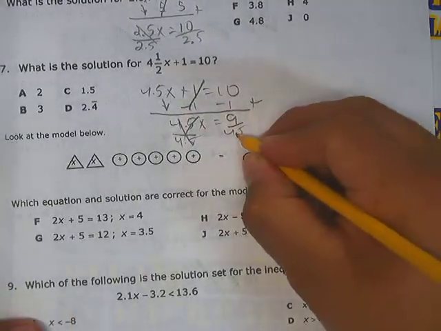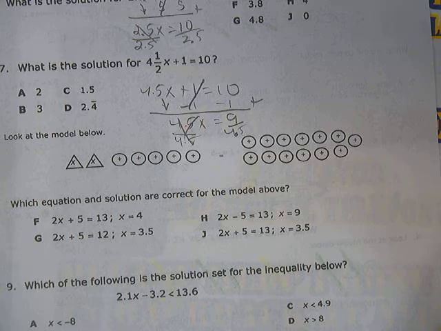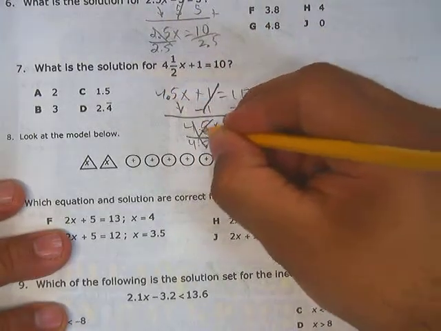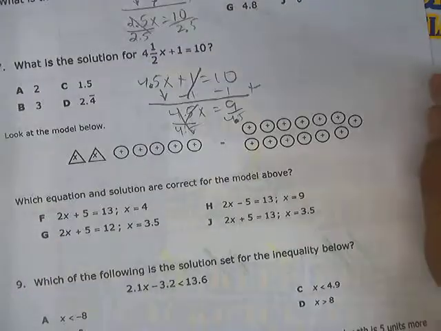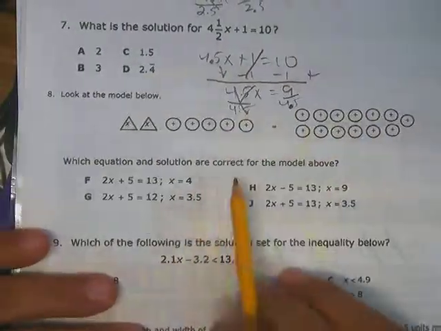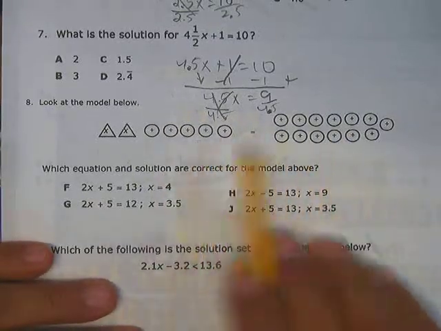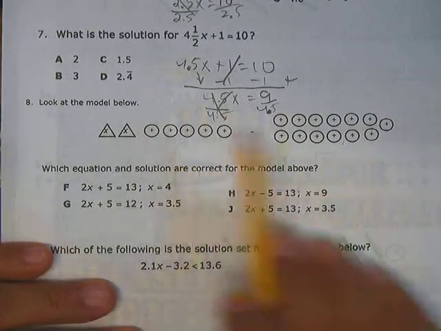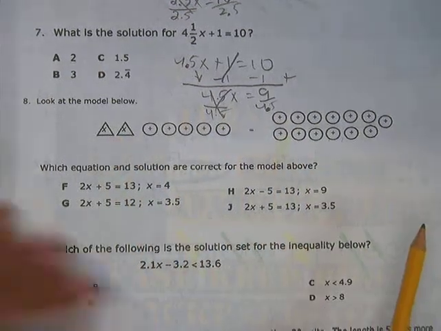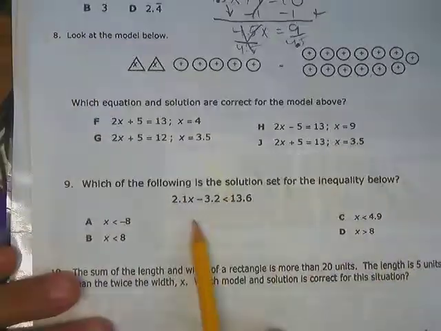What are you going to do next? When you see them next to each other, it's multiplication. So you have to divide. Divide both sides by 4.5. Okay, and what's the final answer? Well, 9 divided by 4.5 gives you the answer. Remember, this is a decimal here, 4.5. Okay, figure it out.